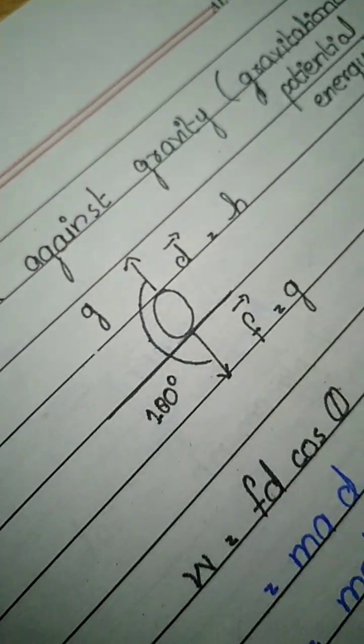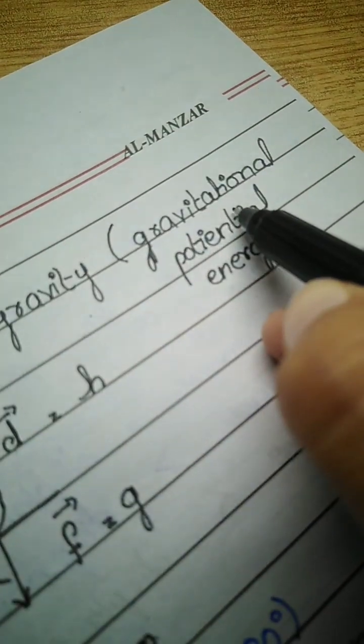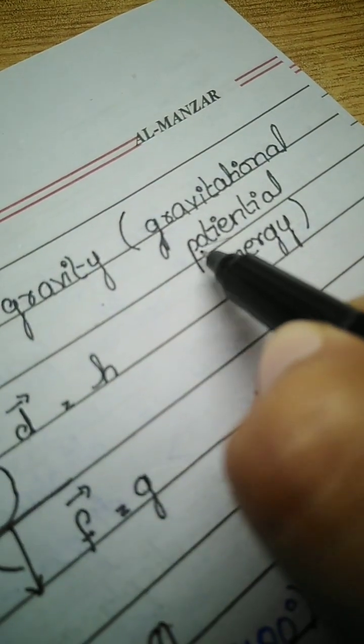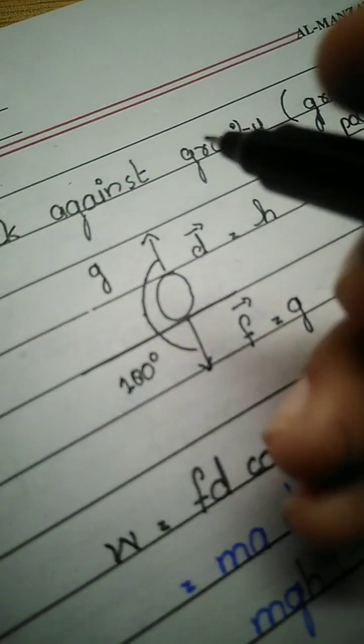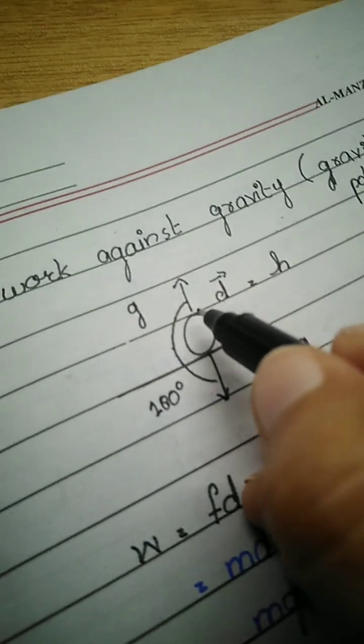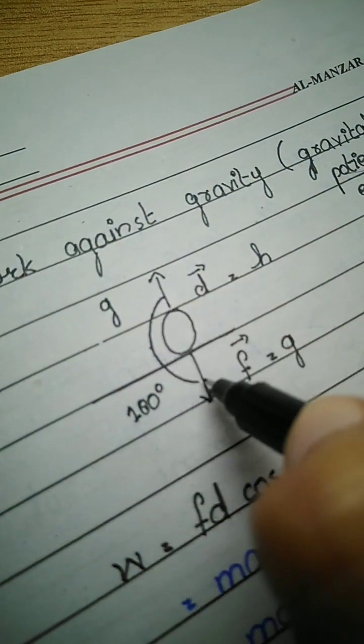Work against gravity is called gravitational potential energy. Now why is the word potential used here? We're going to talk about that. As the condition, for distance upwards and force downwards, they make up 180 degrees.